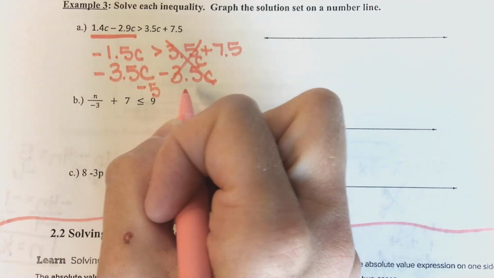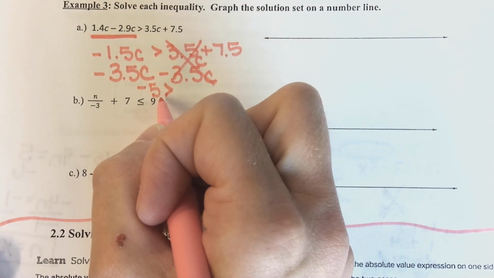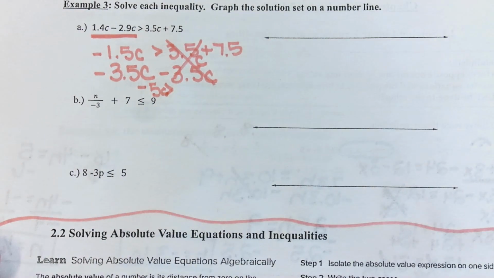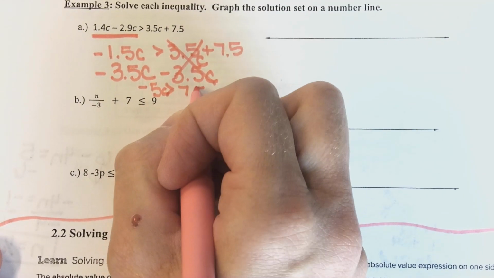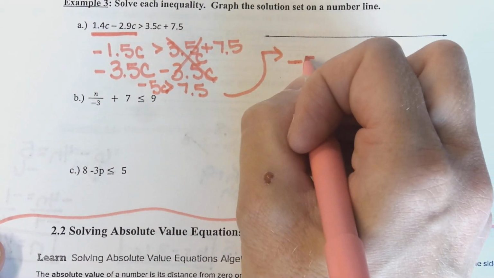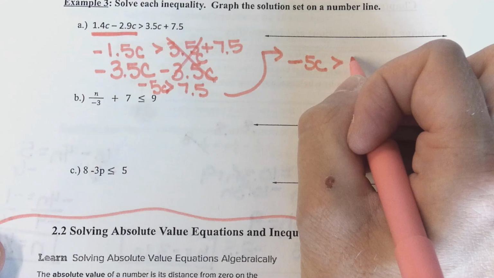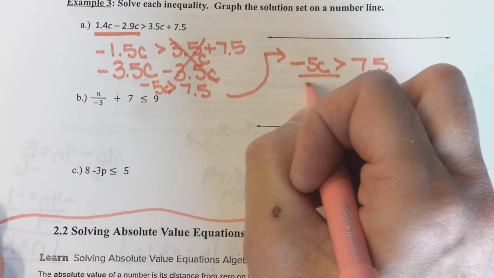So this is going to give me negative 5C. That says negative 5C is greater than 7.5. Let me actually rewrite that better. Negative 5C is greater than 7.5. There we go. That looks better. Moving it up and over. What would be your last step to finish solving for C? Yeah, let's divide everything through by negative 5.